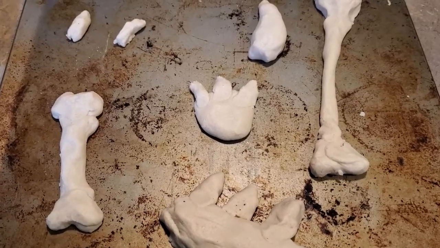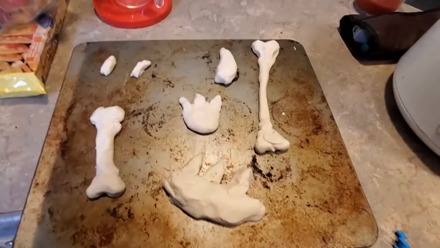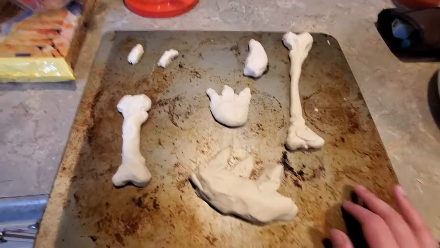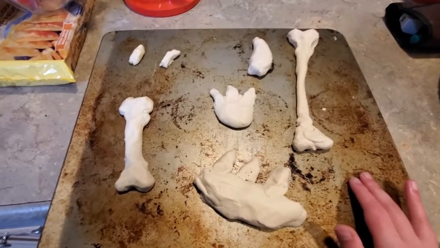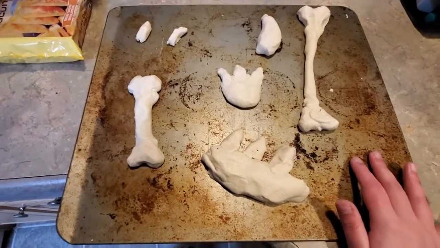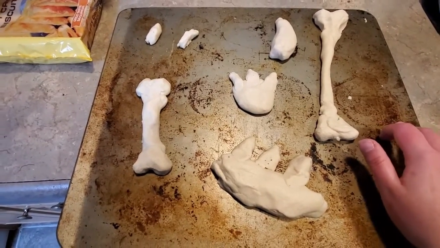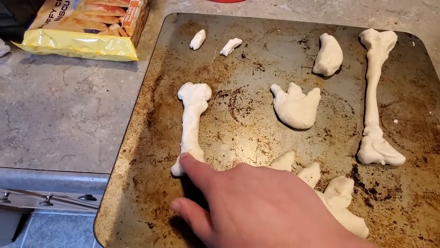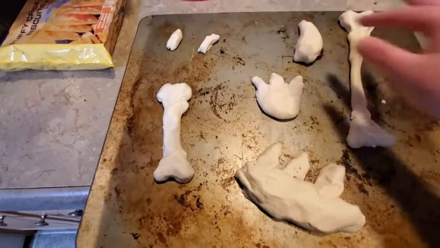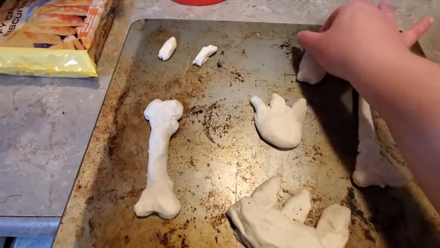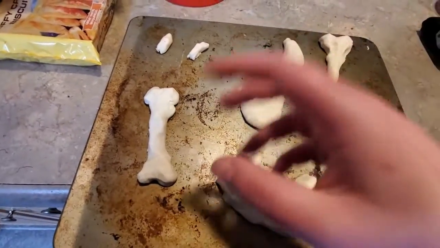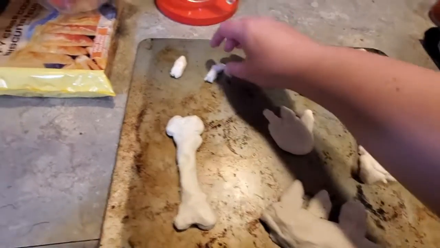All right, and these are my finished bones that I'm making. My cookie sheet is pretty dirty, so please excuse that. But here I have like a femur or like a leg bone. This one here is the same too, but a little bit thicker. This is like a claw. You know how like dinosaurs would have like the claws or the talons.